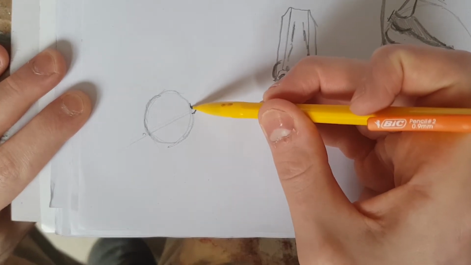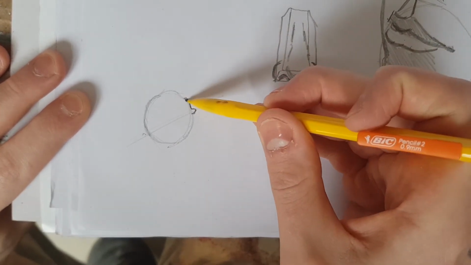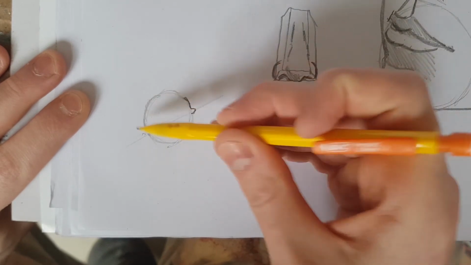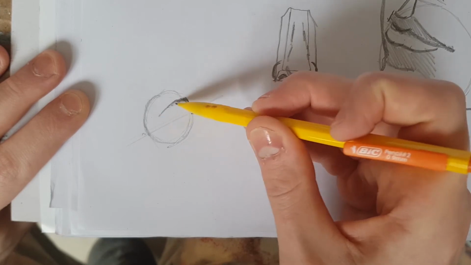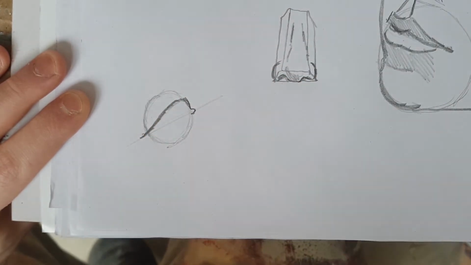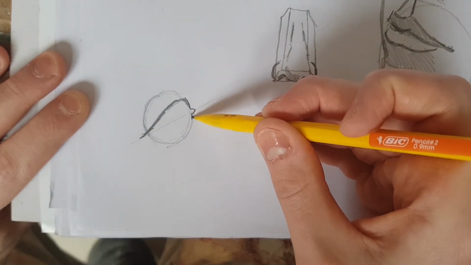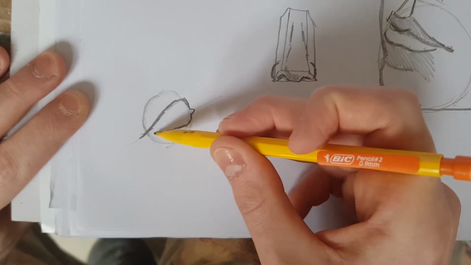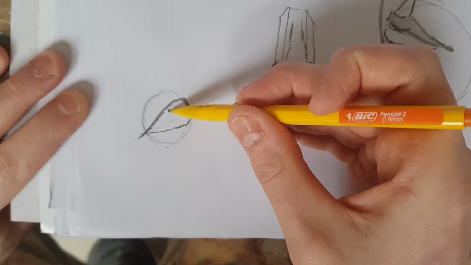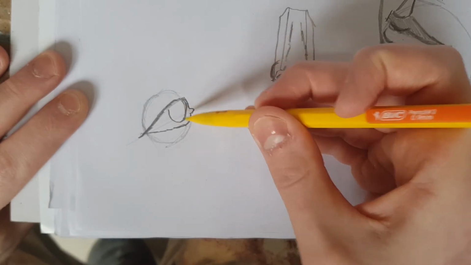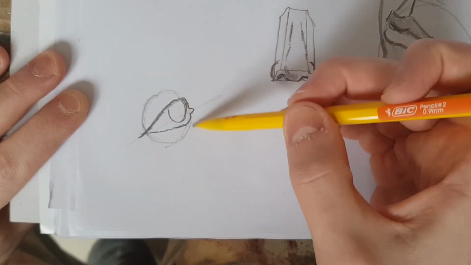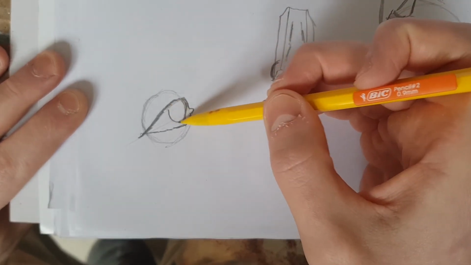You've got to feel it coming over, like this. You've got to feel this as being 3D. And feel the eyelid going over, like that. And then the bottom one coming around, like that. And draw the pupil, which takes up about a third of the space of this.